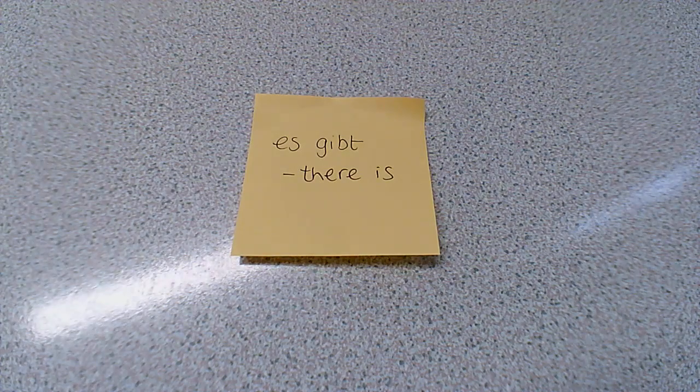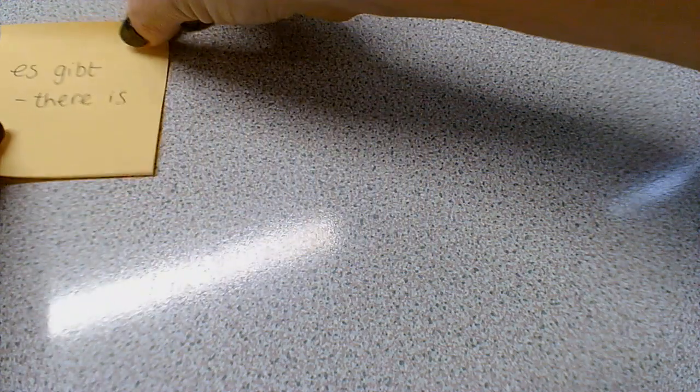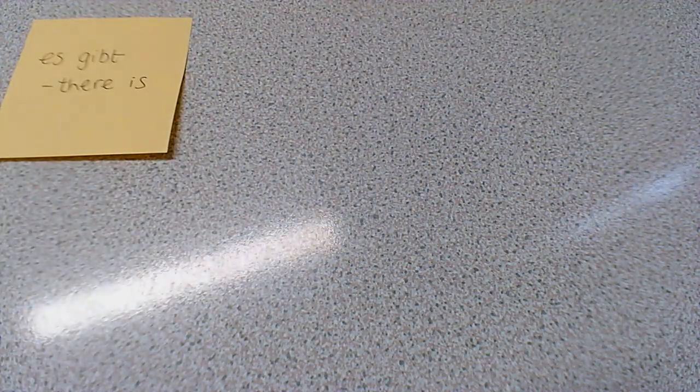So the most important phrase you're going to need to use is es gibt, meaning there is or there are. This can be adaptable with any noun following it, so you can use the noun in the singular or the plural form, as this means there is or there are. So this phrase is our most important one. We're going to pop it up in the corner there and hang on to it.